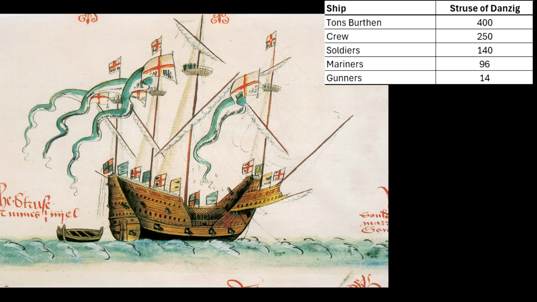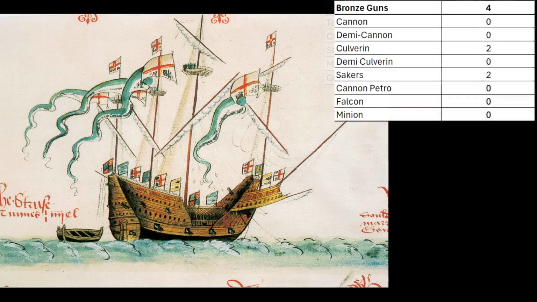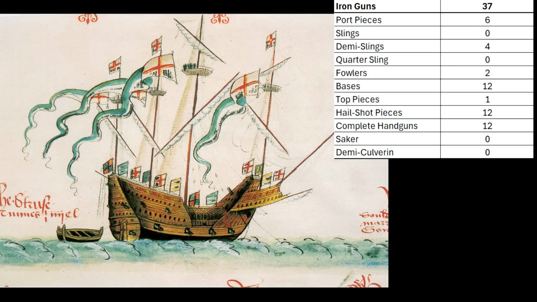So are we about to see the miniature version of Henry VIII, a very boarding-oriented ship with probably not a huge amount of gunnery aboard? Well, initial signs point to yes. There's only 4 bronze guns compared to Pauncy's 13, and the heaviest we have is a pair of culverins plus a pair of sakers, whereas Pauncy was carrying 4 demi-cannon and 3 demi-culverin plus a couple more sakers. While the iron guns are also significantly reduced, the reduction isn't quite as severe.